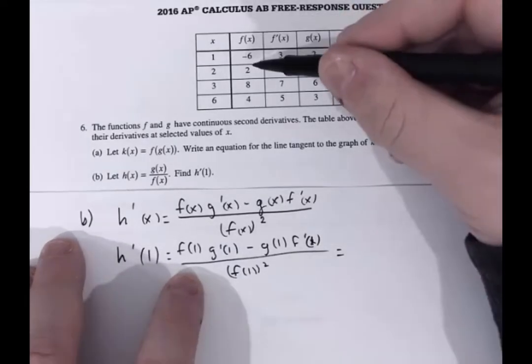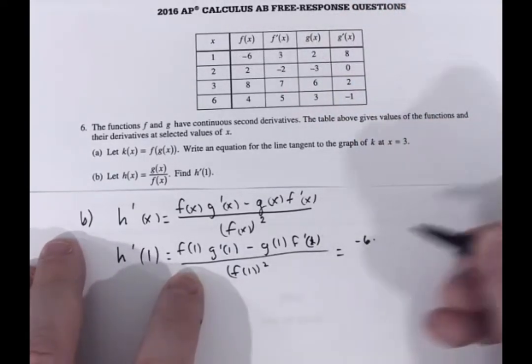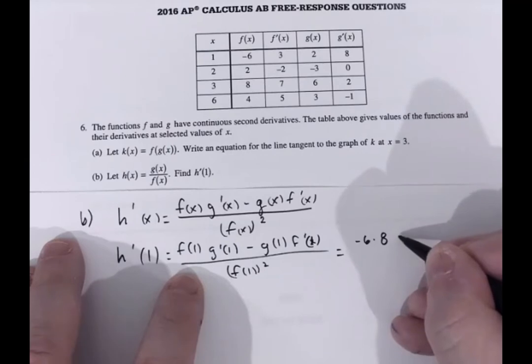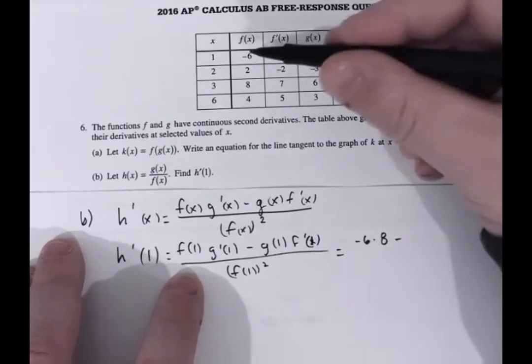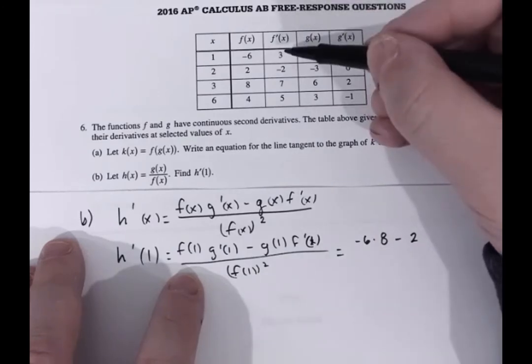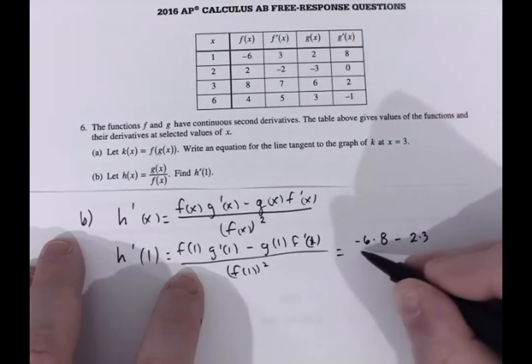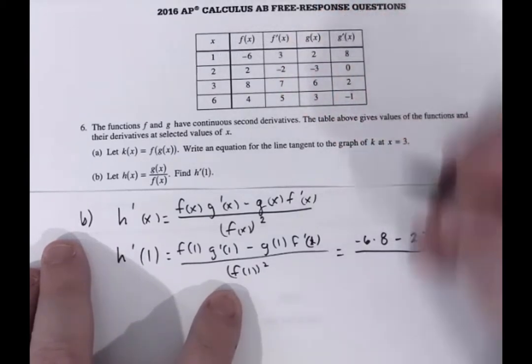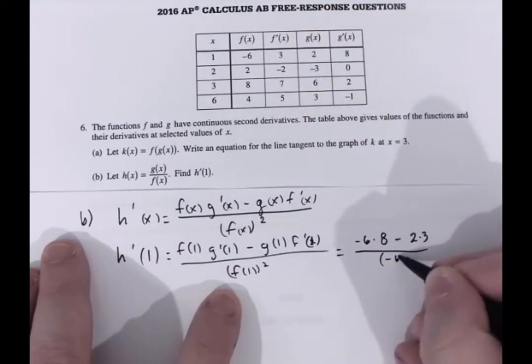Okay, f of 1 is negative 6, g prime of 1 is 8, g of 1 is 2, and f prime of 1 is 3, all over f of 1, which remember was negative 6, squared.